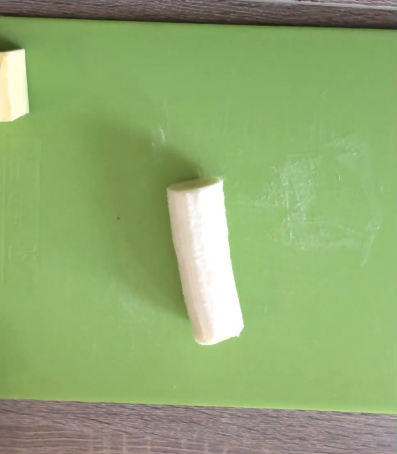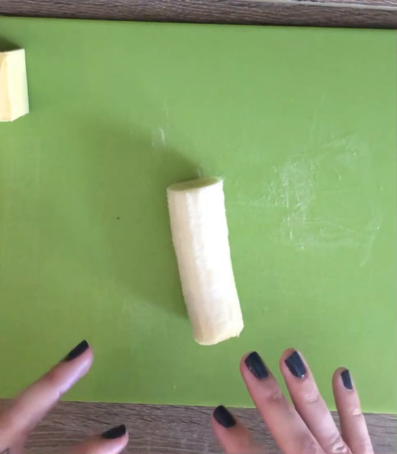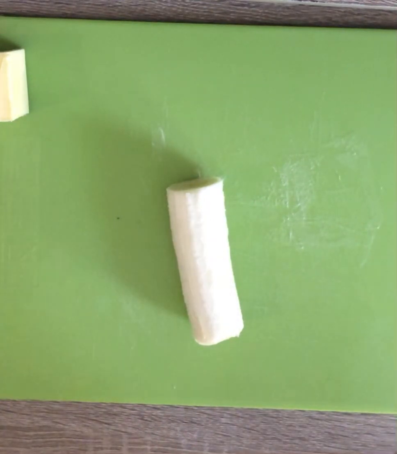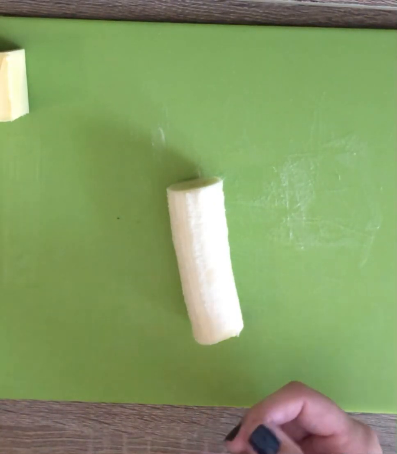We're going to look at something called cross sections today. So we're going to look at two foods that are generally very close to the shape of a perfect three-dimensional object. The first thing we're going to look at is this banana.